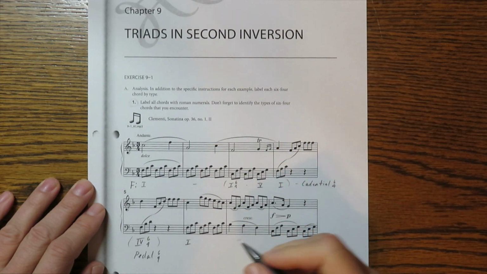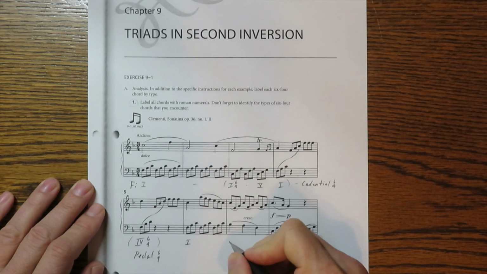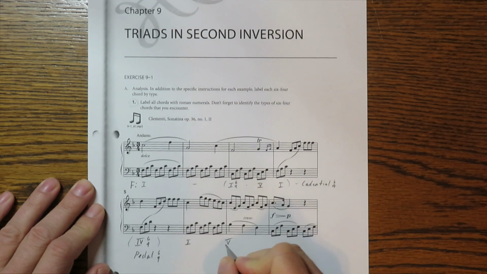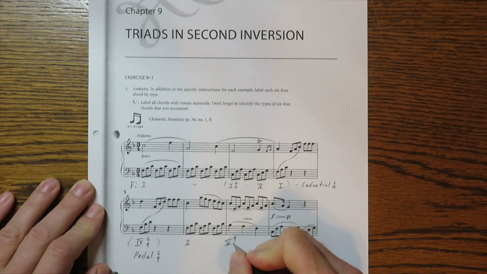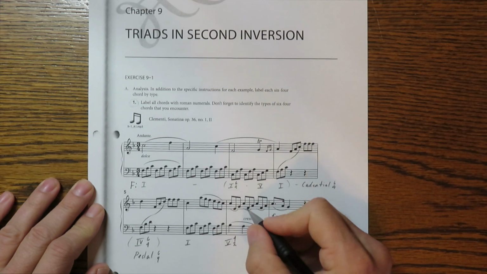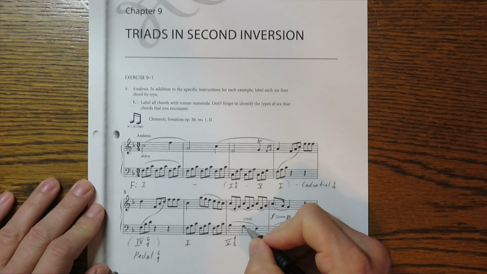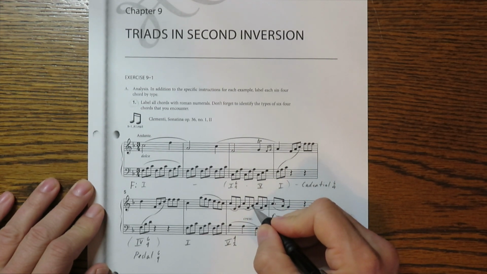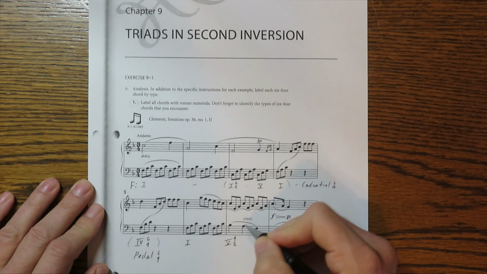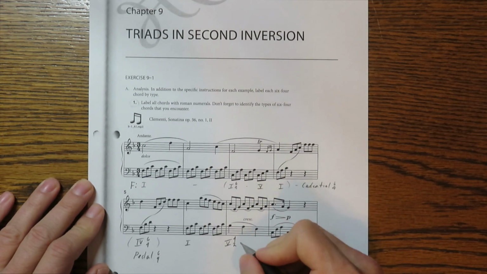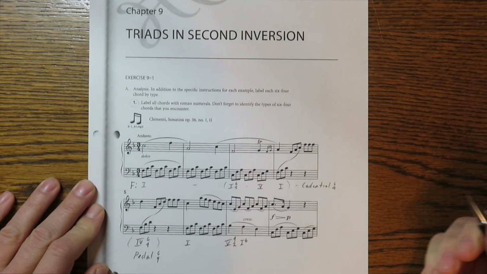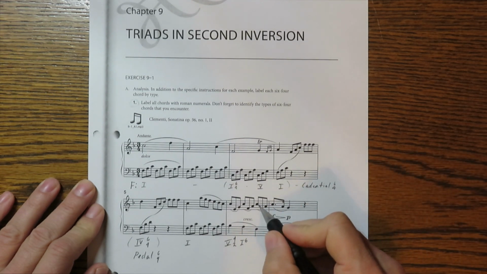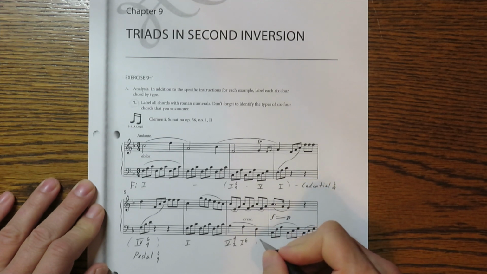Okay, so we have a 5, 4, 2, and then we have an A, C, F, with an A in the bass. So that would be a first inversion 1 chord. And then F, A, C, we have the 1.